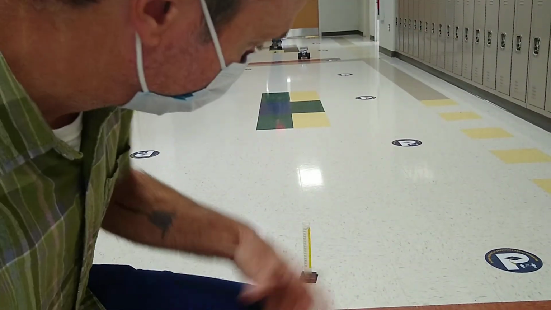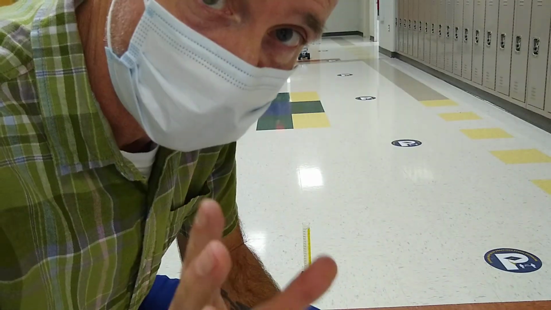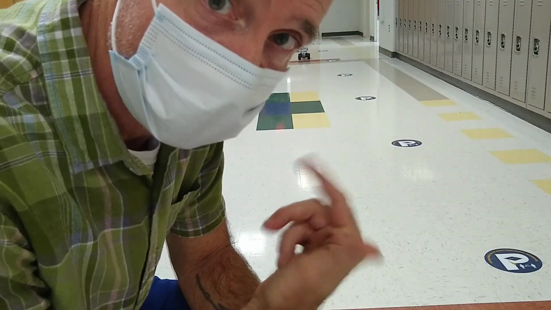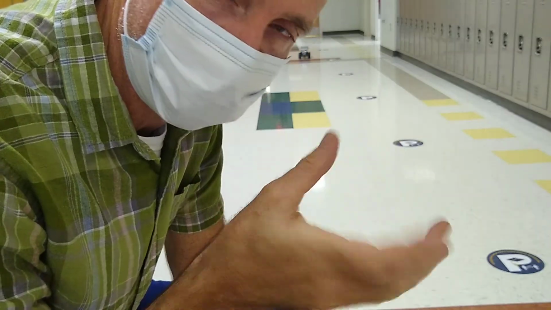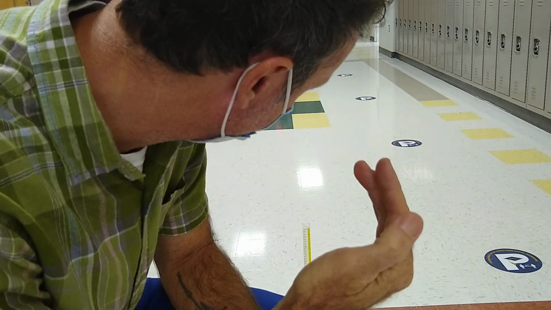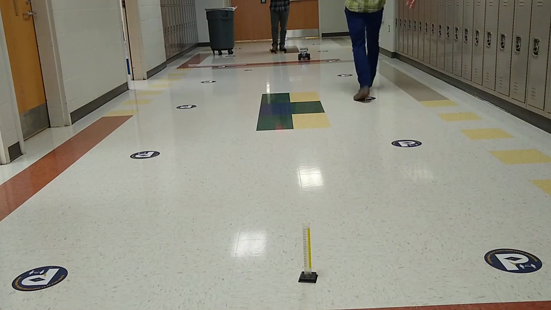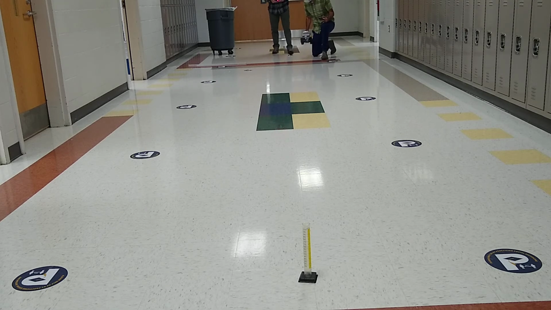Now remember, this graduated cylinder is where we would expect the two cars to be at the same place at the same time. Mr. Shosek's going to walk behind the car so he can drive it better. It's a really cheap car and it doesn't have a very long range, okay? So we're about to let it roll. Here we go.